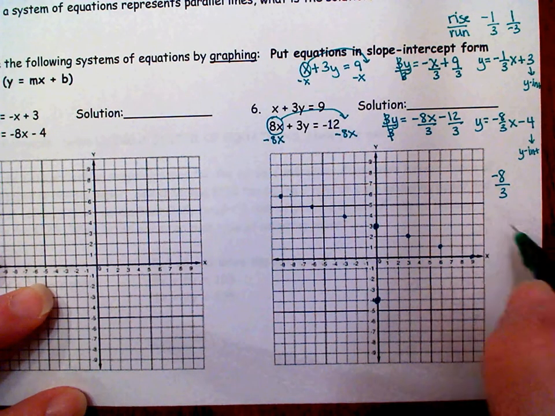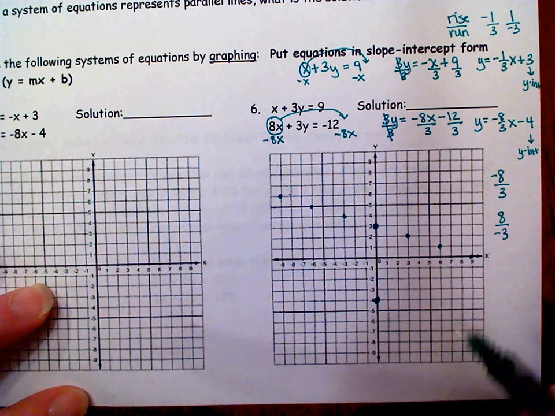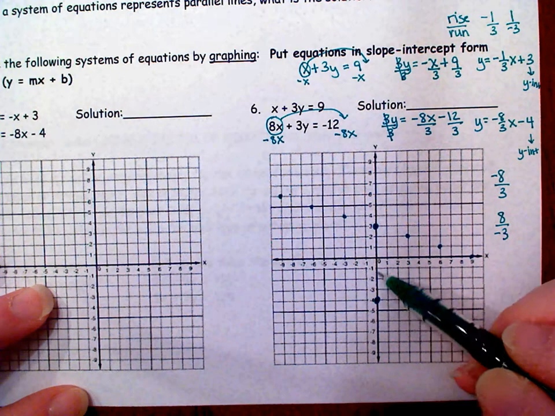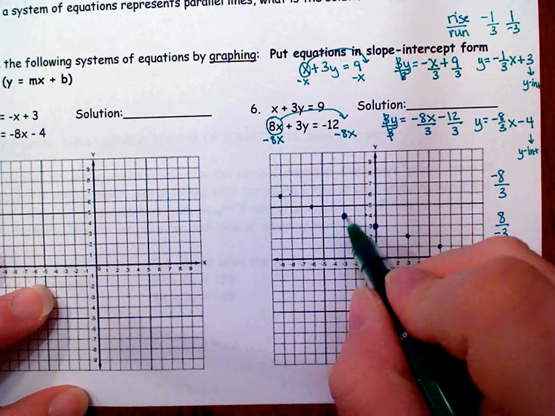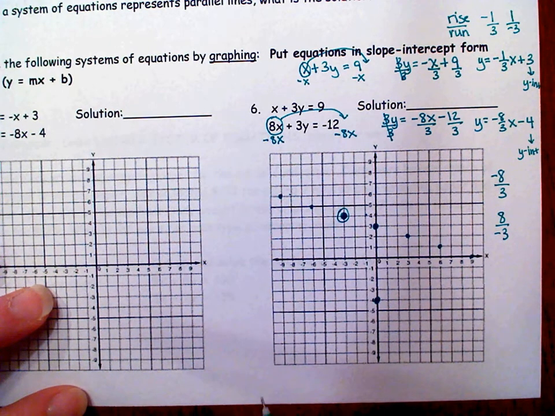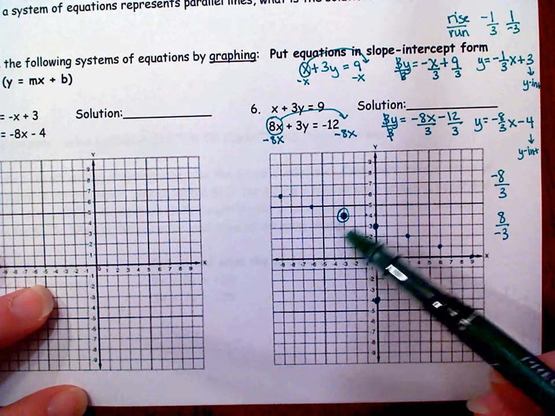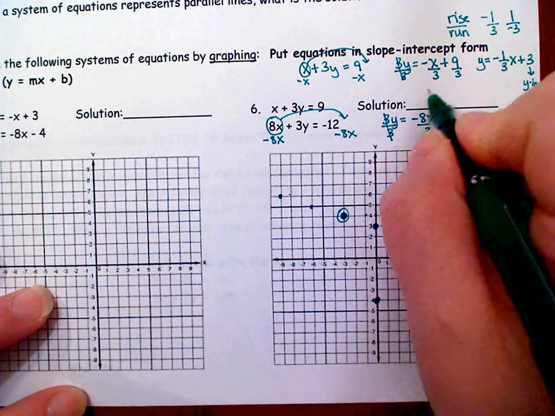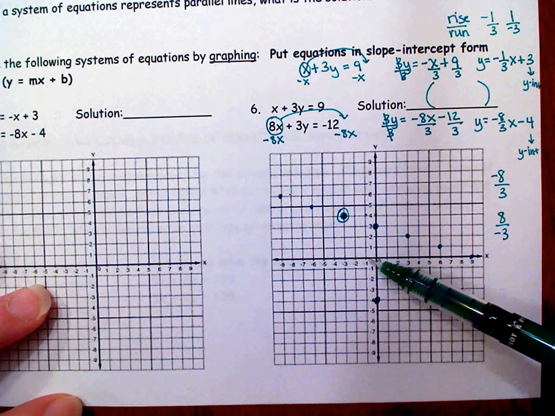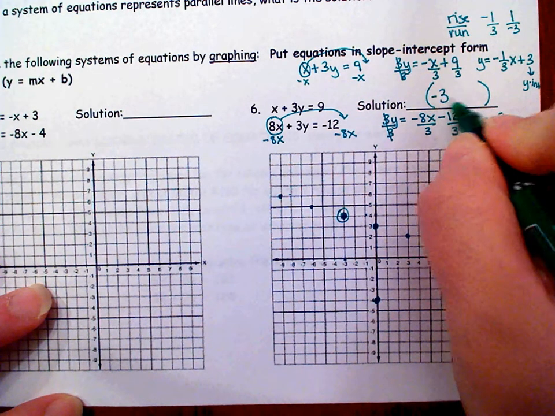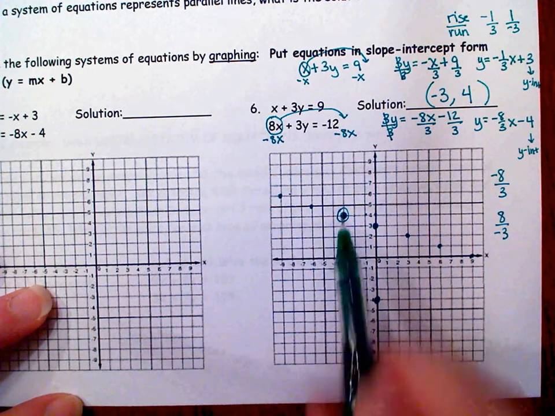So remember, we can do the opposite of down 8 and right 3. We can go up 8 and left 3. From this point, I can go up 8, 1, 2, 3, 4, 5, 6, 7, 8, left 3, 1, 2, 3, and I see I have a point that was on my other line as well. Even though I can't go up 8 and left 3 again and stay on the grid, I've already found the point that they have in common. It's this point right here. My solution, remember, is a point, so you're going to put it in parentheses. The x from the origin, I have to go left 3, so my x is -3. My y, I have to go up 1, 2, 3, 4, so that y is +4. That's the point -3, 4.